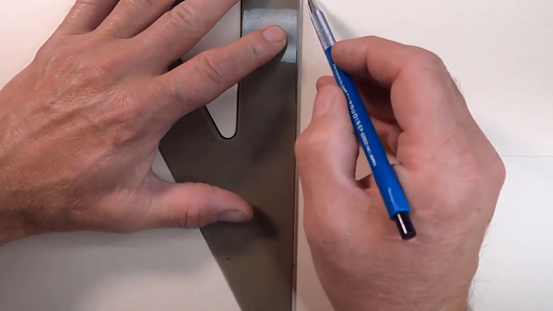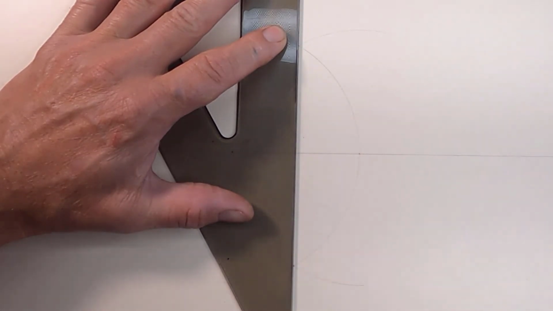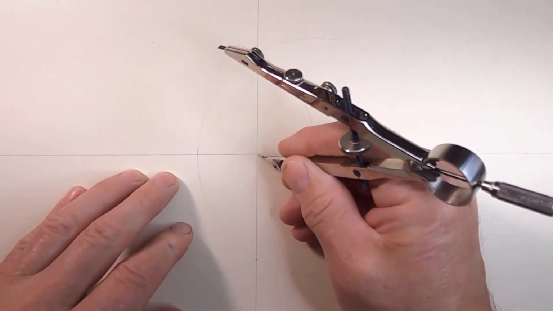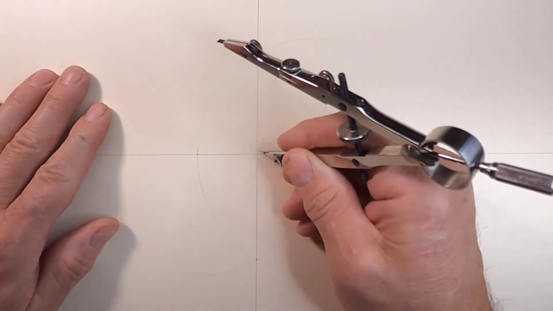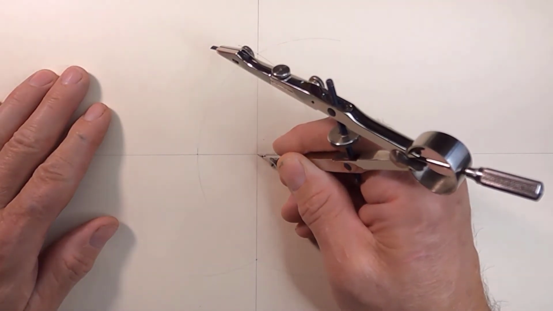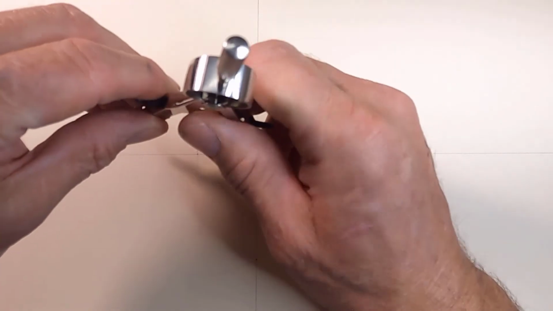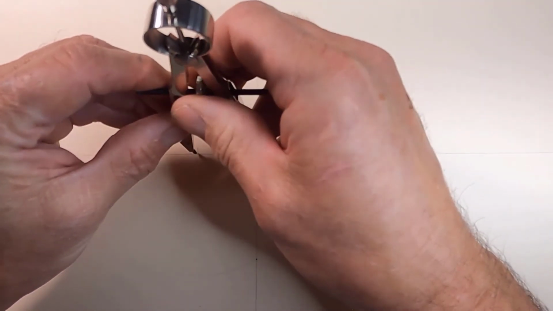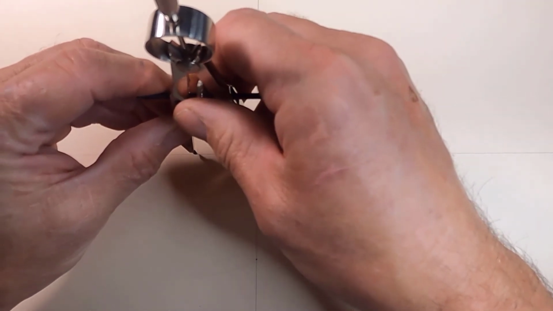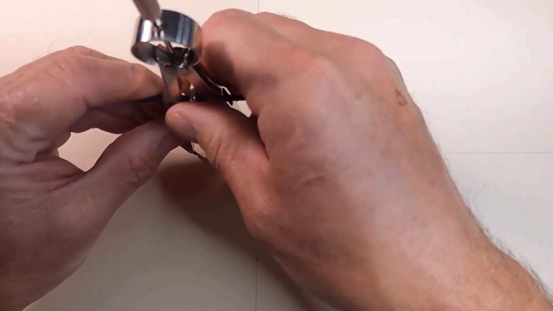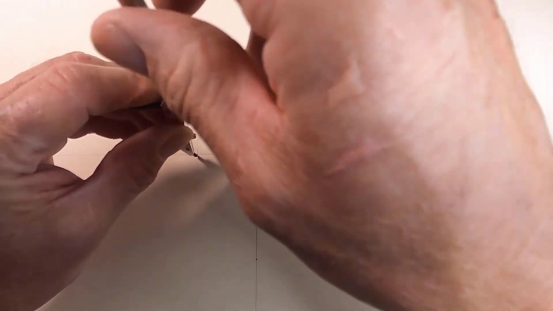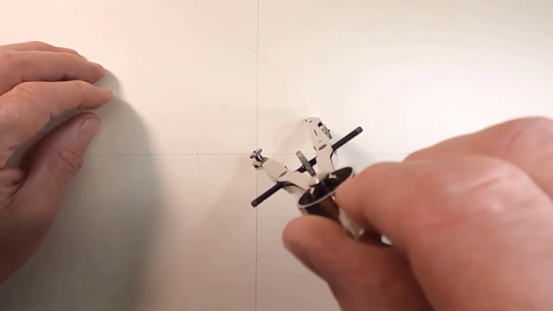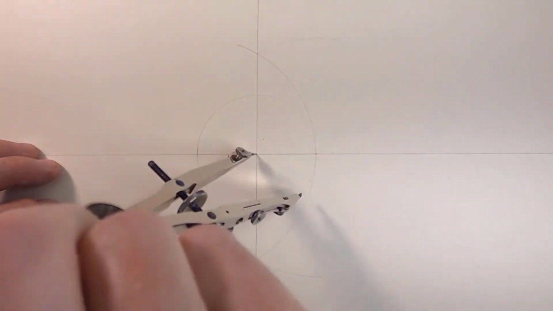First, you need to establish a perfectly perpendicular line to your baseline. Since we're not using a parallel bar for this, we're going to construct the entire thing geometrically, using nothing but the compass, the pencil, the straight edge, and a pair of dividers to transfer dimensions. We will be using the geometric construction demonstrated by Rachel Fletcher.